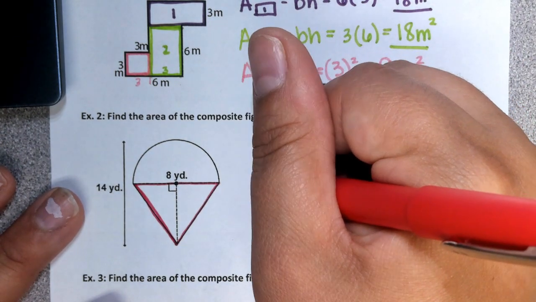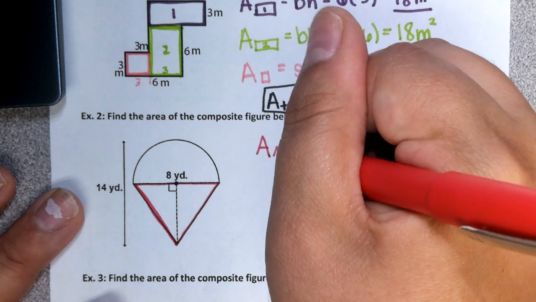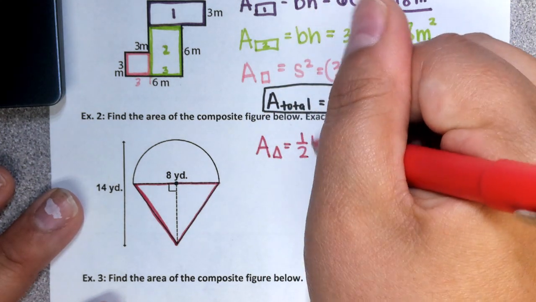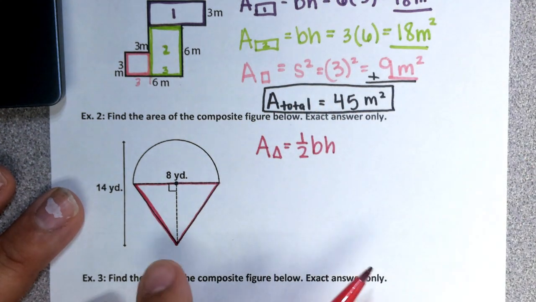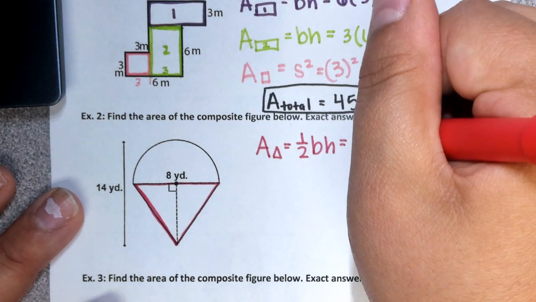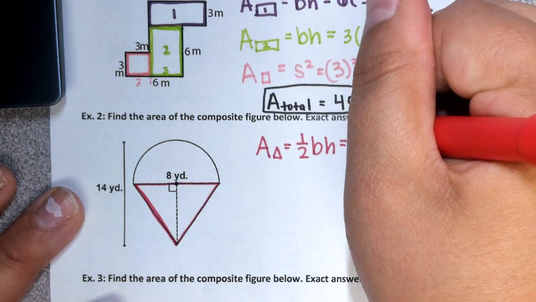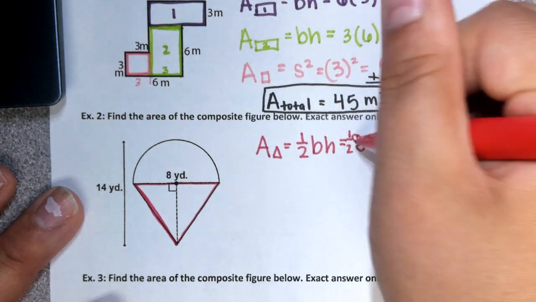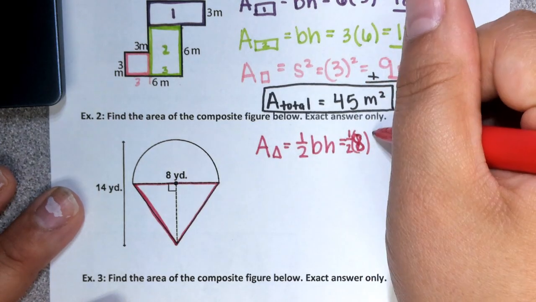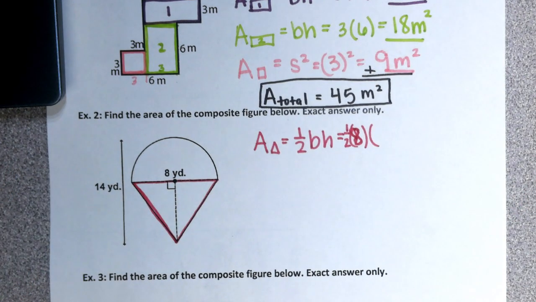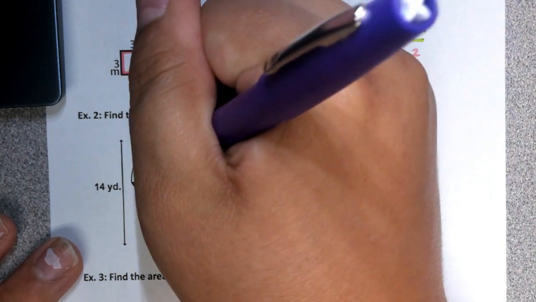How do I find the area of a triangle? Do I know what the base is? 8. Oh, let me do 1/2. Ew, that's ugly. Do I know what the height is? Okay, what do you mean by that? So 14 minus 4. So why 4? Where are you getting 4 from? 4 is like the radius, and you go straight down. How do you know this radius is 4?